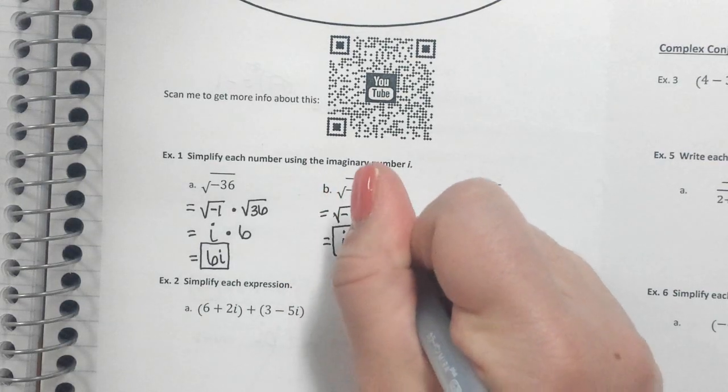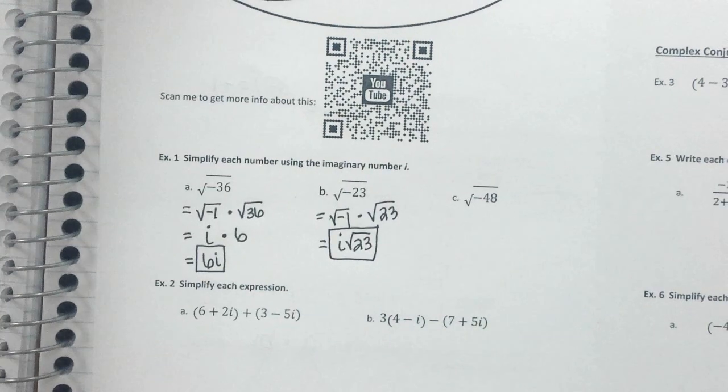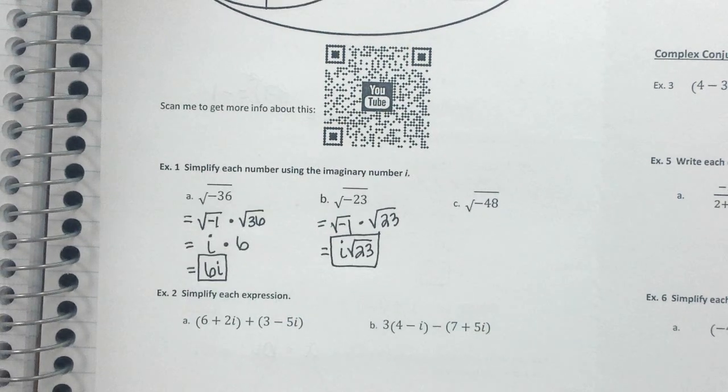We're not going to put the i after a square root because it might look like we're square rooting the i, which is crazy. We're not going to do that.